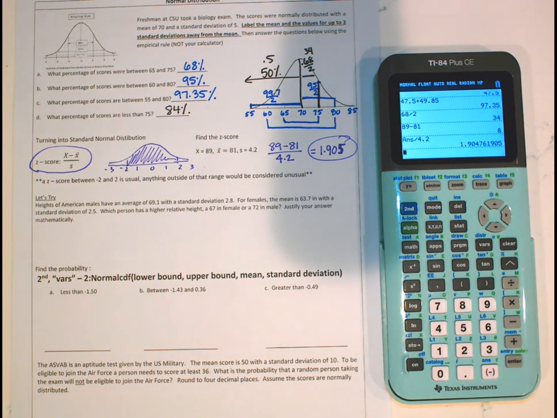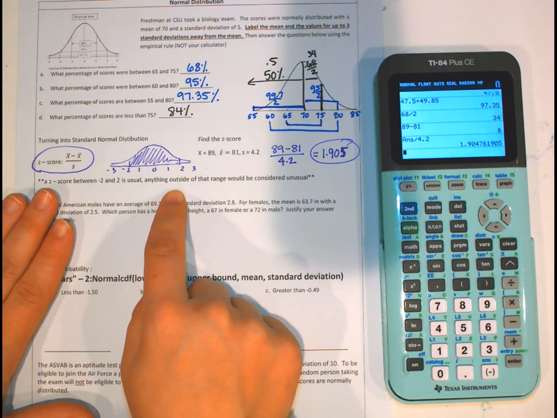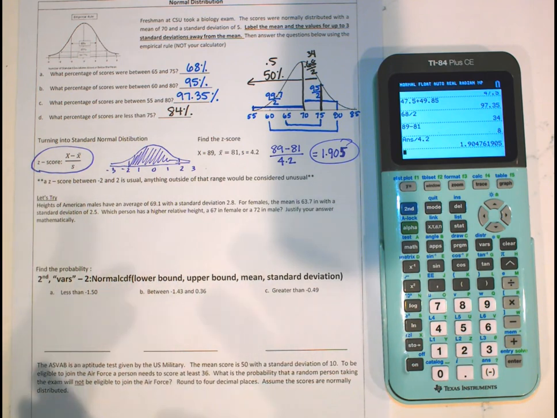So the real reason we find z-scores is when we have two sets of data that we're trying to compare and they don't have the same information. So they don't have the same mean and standard deviation. We can get their z-scores to place them on our standard normal curve. And then that will kind of tell us where they are in comparison to each other.